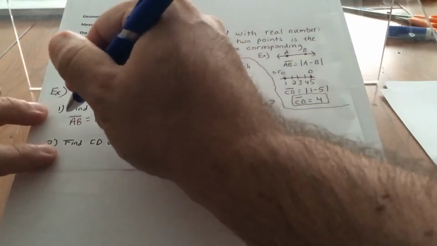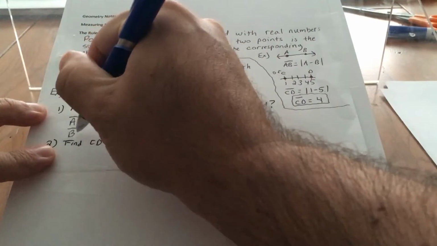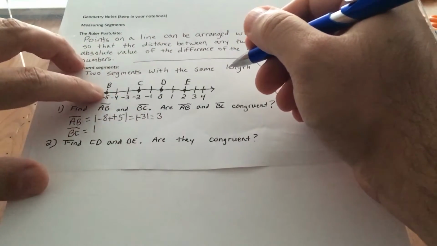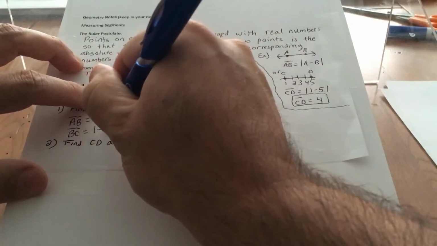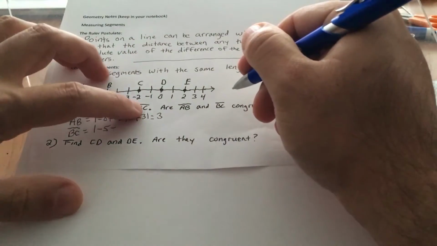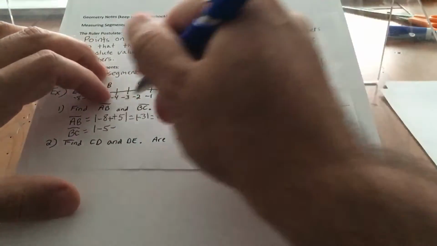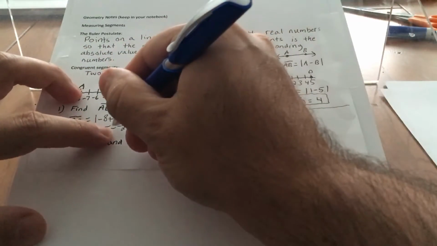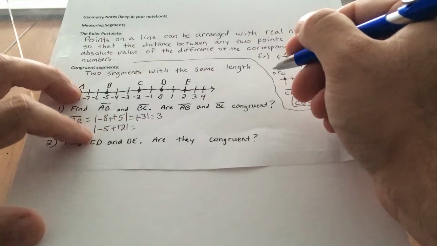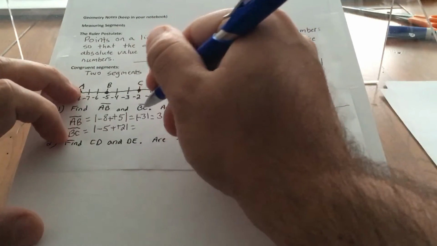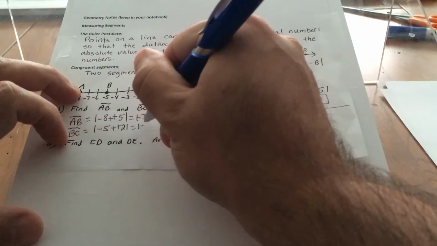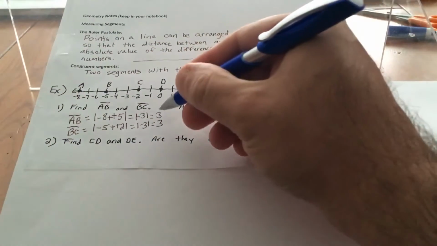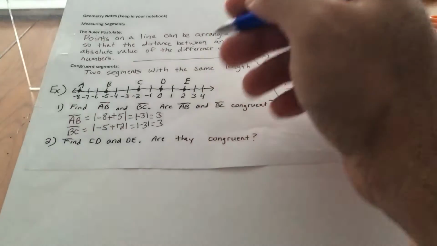To find the length of BC, we do the same thing. Segment BC is equal to the absolute value. The first letter is B, so here we are at negative 5. We're going to subtract the value at C, which is negative 2. So then negative 5 minus a minus again becomes plus. So negative 5 plus 2 is equal to negative 3. So the absolute value of negative 3 is 3. So obviously these two are the same.